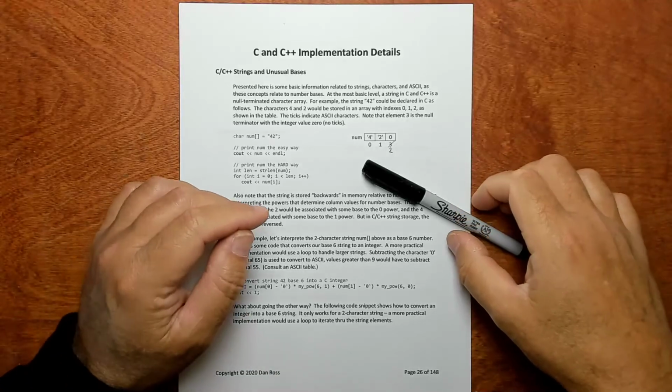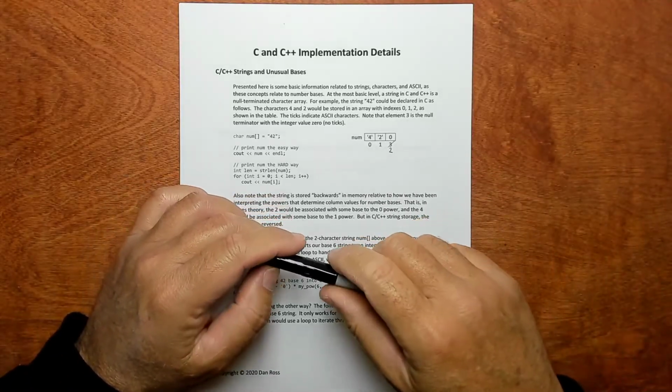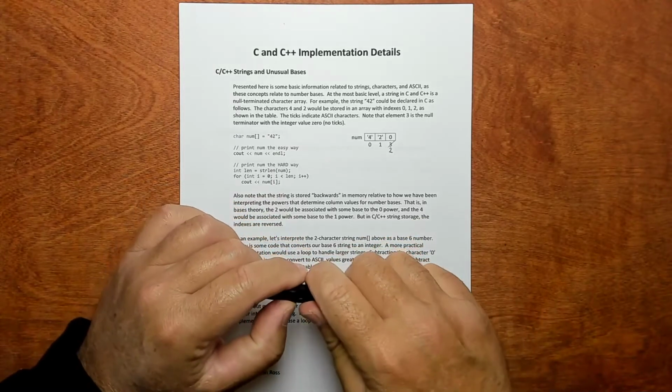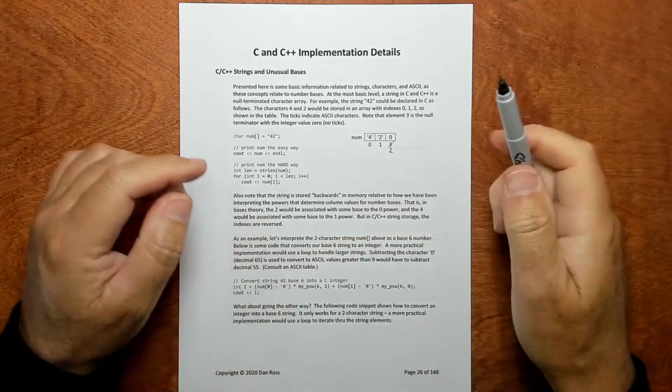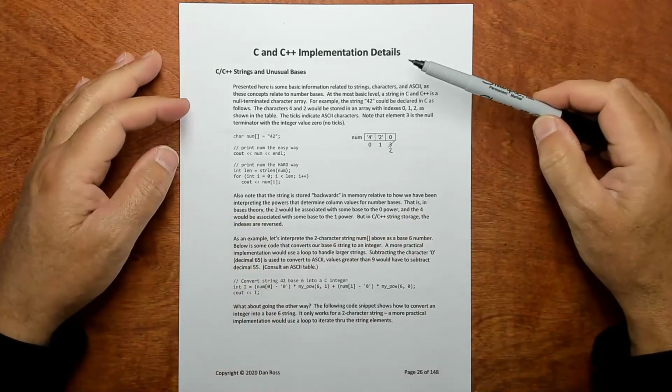Welcome back. Let's go over C and C++ implementation details. I want to go over some basic C and C++ features that relate to strings and unusual bases.